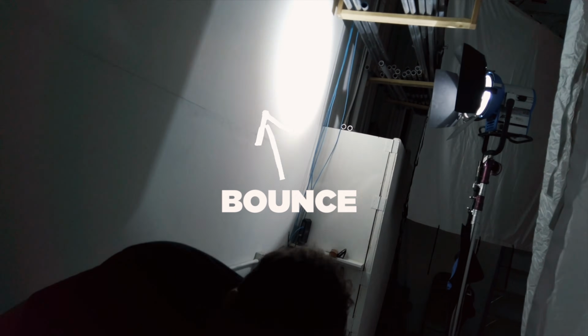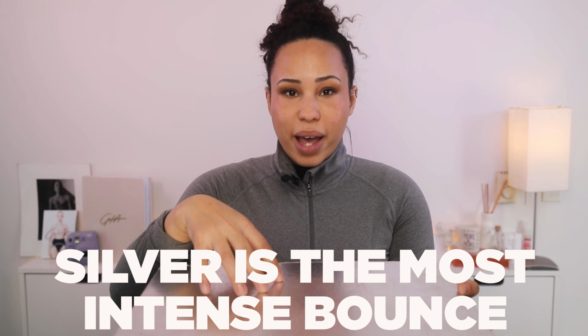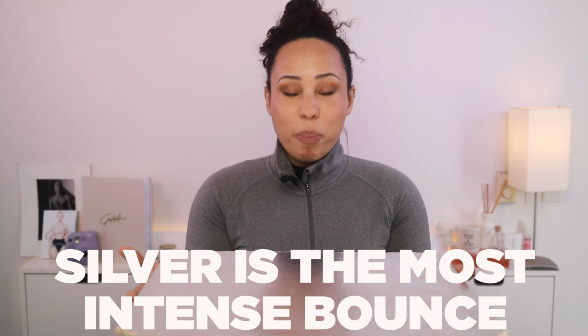In order to make the bounce successful, you want to bounce the light into a large surface area. So for example, I can bounce light, and you can see this light that's hitting me here. I can bounce it on this card, and this is what I call the power bounce a lot, because when I have a light that's coming up high, the shadows naturally fall down. But then if I put this card here, you can see how that light is bouncing light back into my face. Silver is the most intense when it comes to bouncing light off.